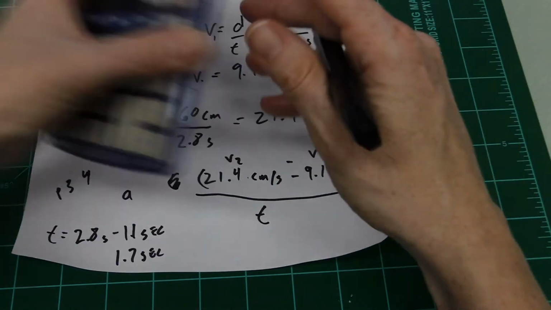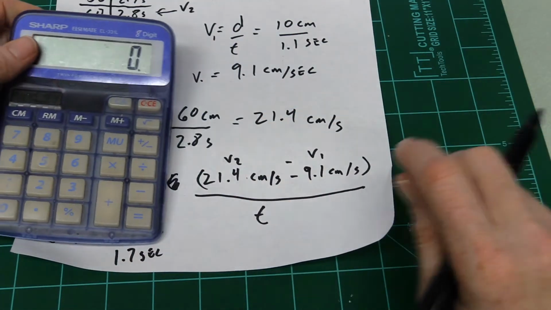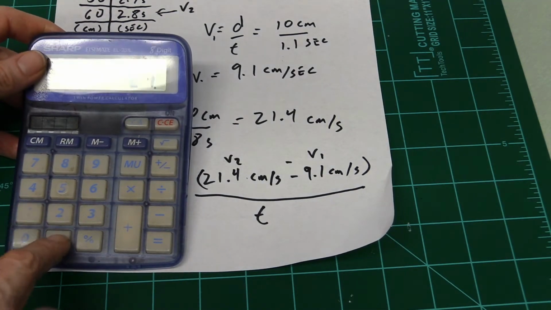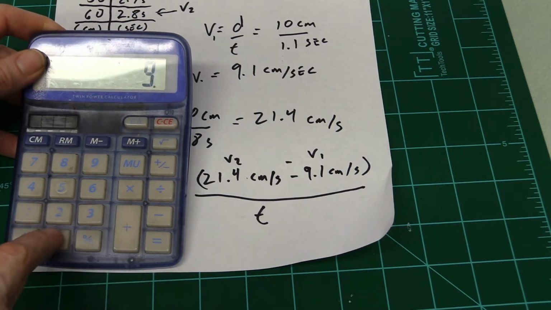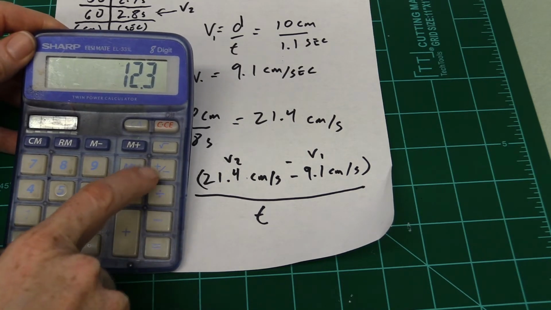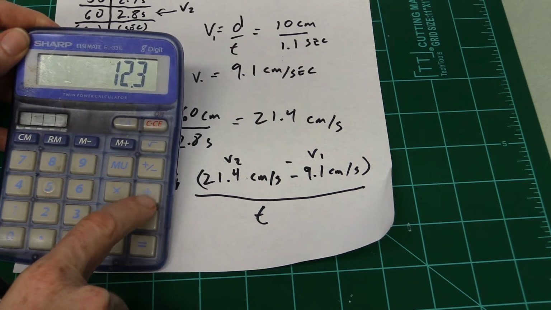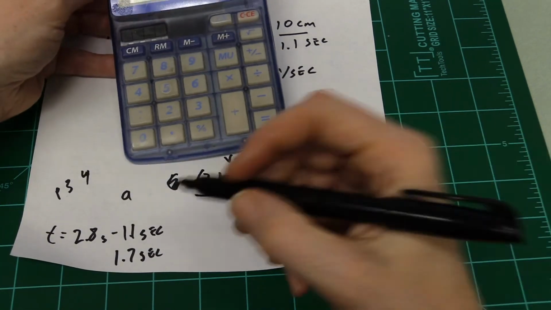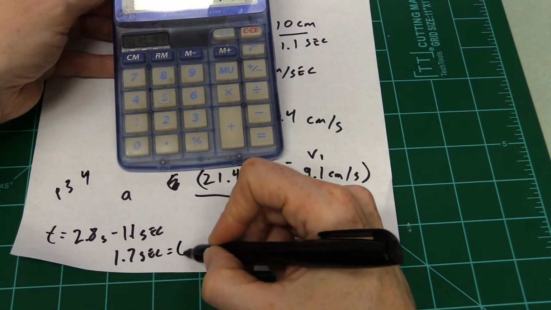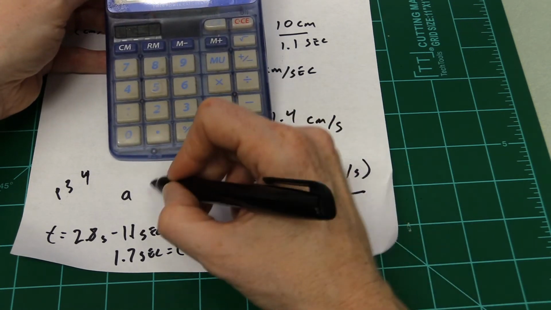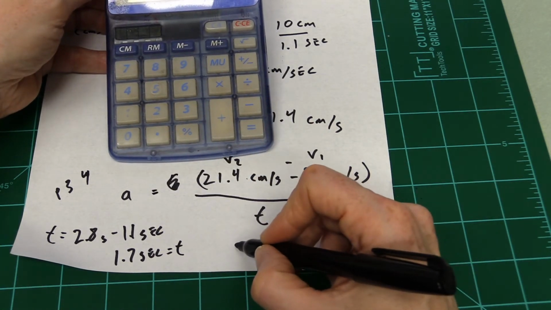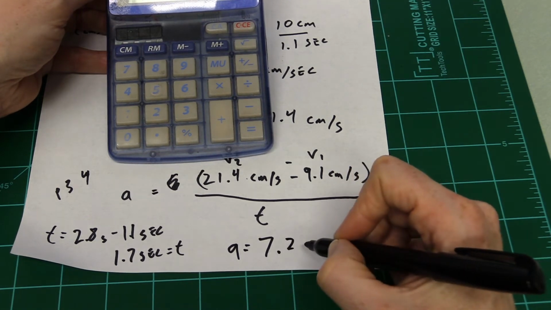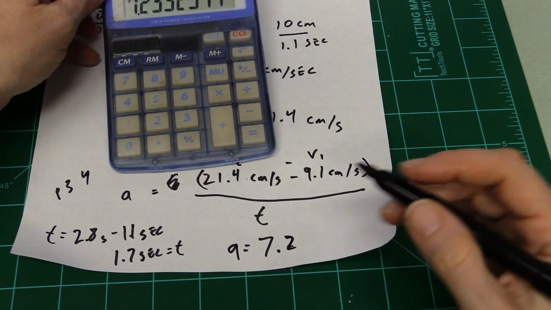Let's make sure we do this accurately: 21.4 minus 9.1, divided by 1.7. With t equal to 1.7, our actual acceleration is 7.23, so let's call it 7.2.